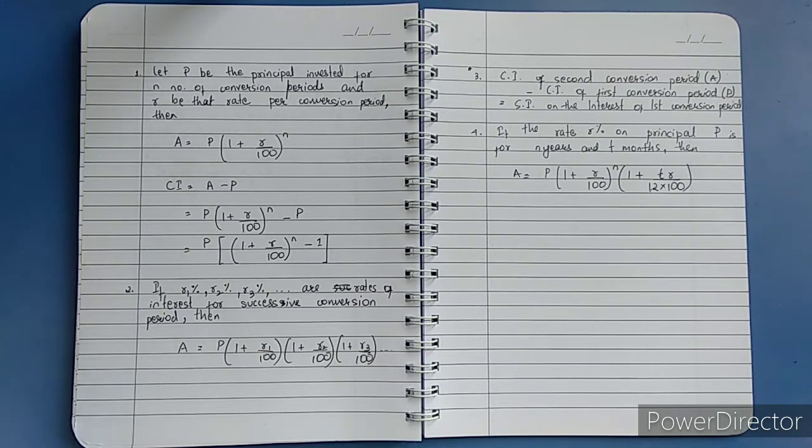Okay, so these are the formulas. Now we'll be discussing some questions on how to solve using these formulas.